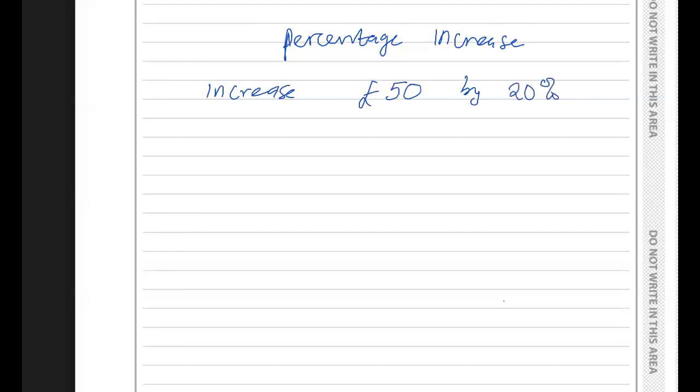This can come out in a calculator or a non-calculator paper, so it depends on how you approach it. The first approach is that you say 20% of £50.